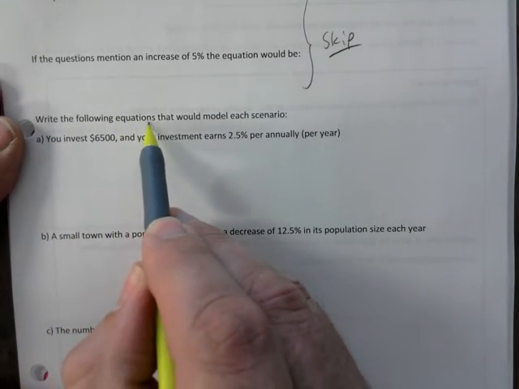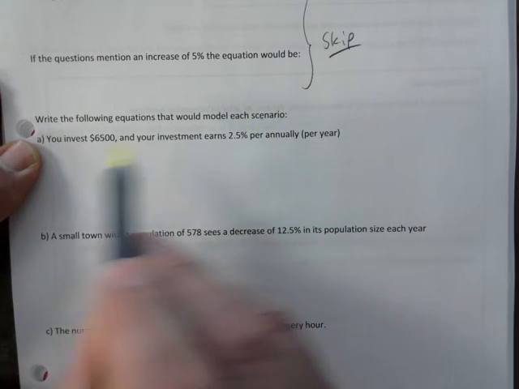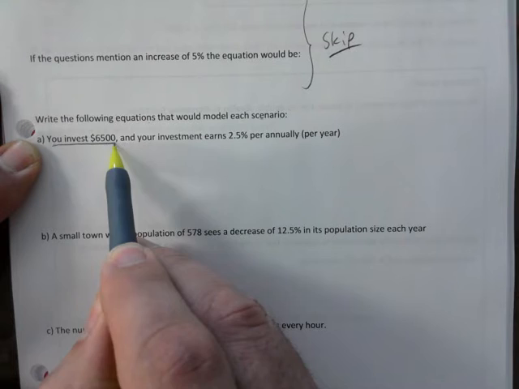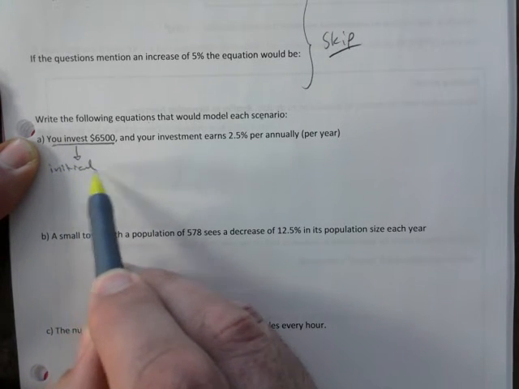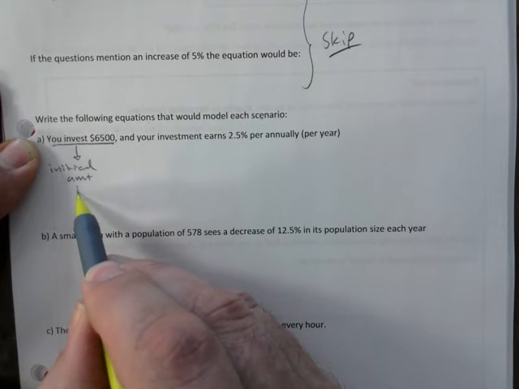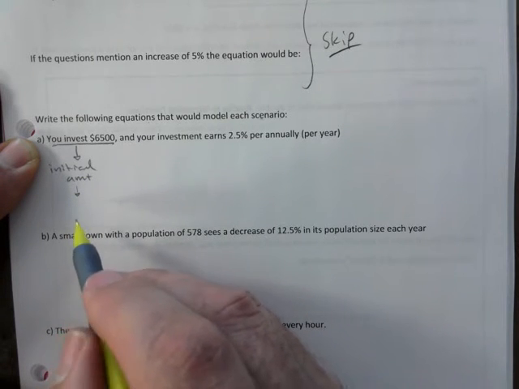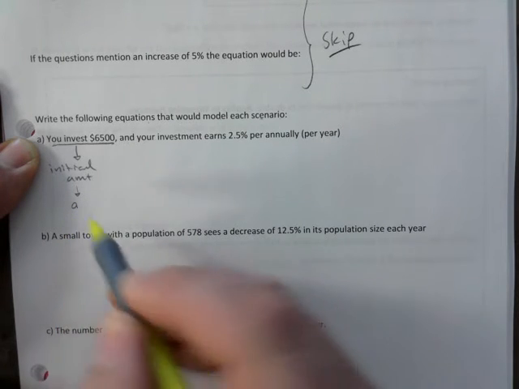Write the following equations that would model each scenario. You invest 6,500. This is the initial amount. What letter in the equation is that going to be? That's going to be A, yes.